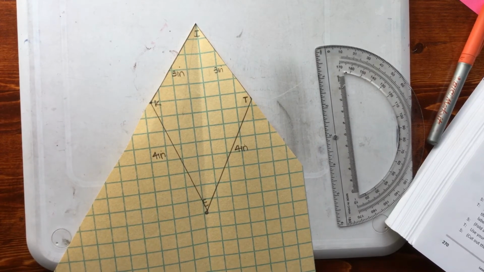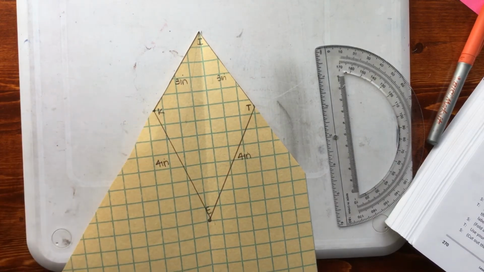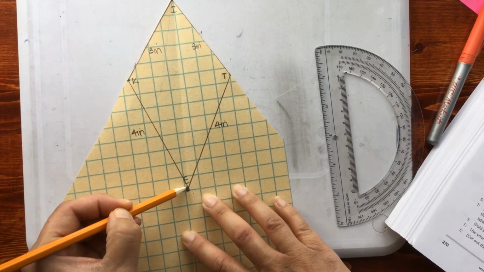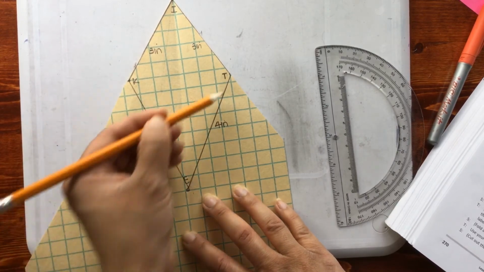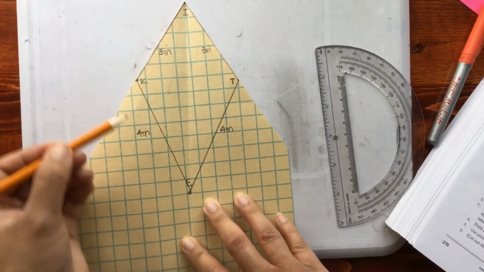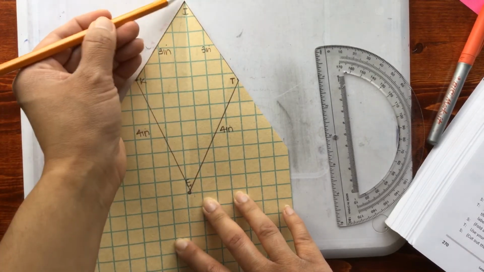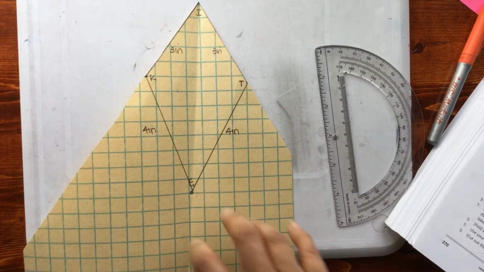What we do have are sides that are next to each other that are the same length. So line KE is the same length as line TE. These lines are next to each other. Line KI is the same length as line TI. These sides are next to each other.